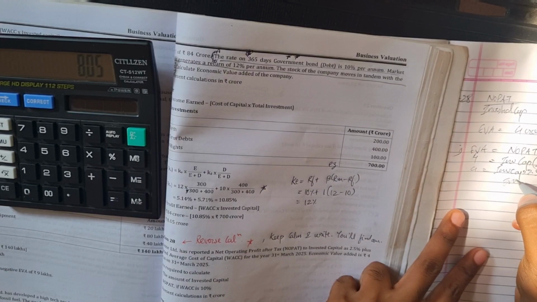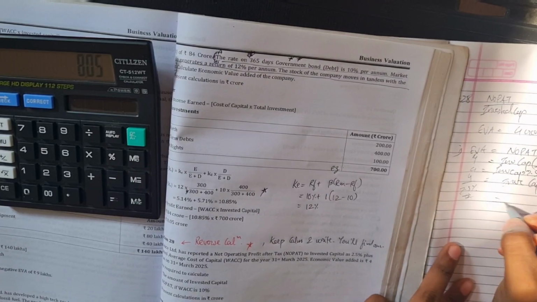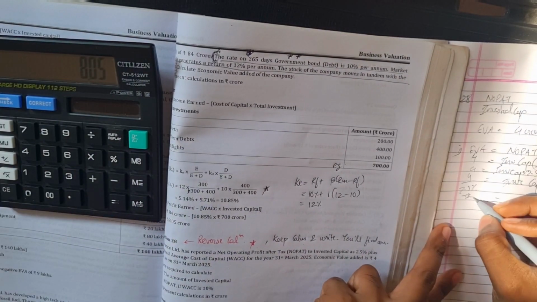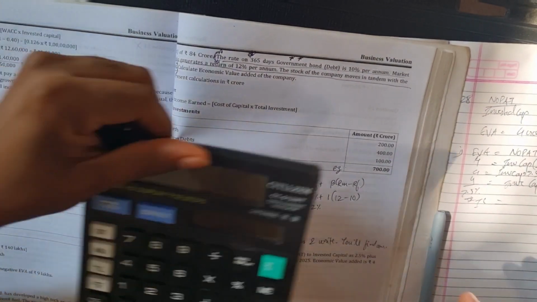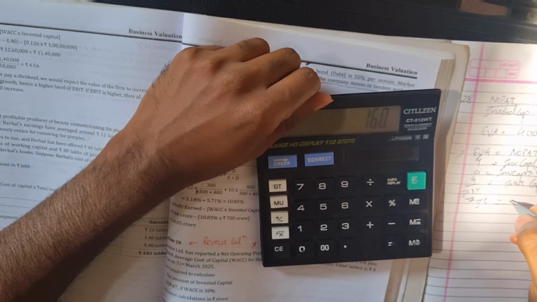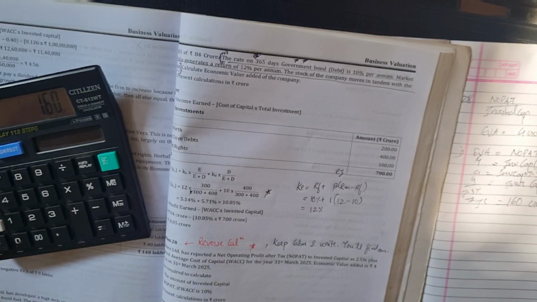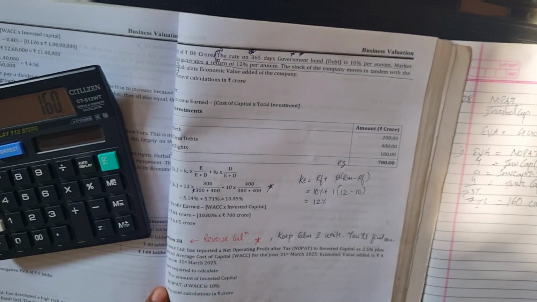Now what is invested capital? 4 divided by 2.5% gives me invested capital of 160 crores. See, if you write it down, you'll get the answer.